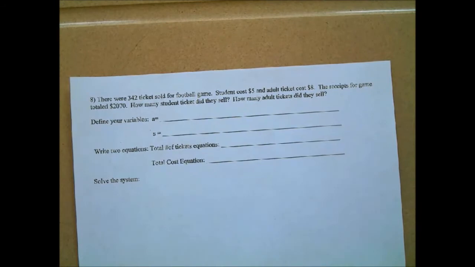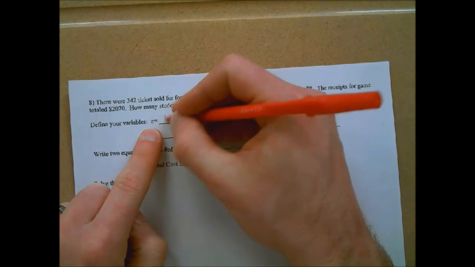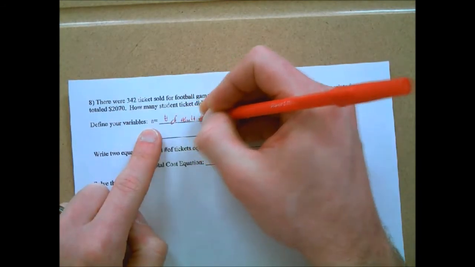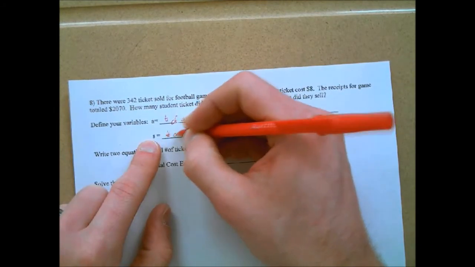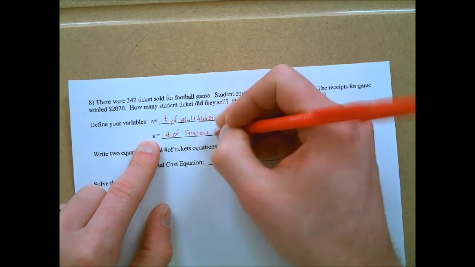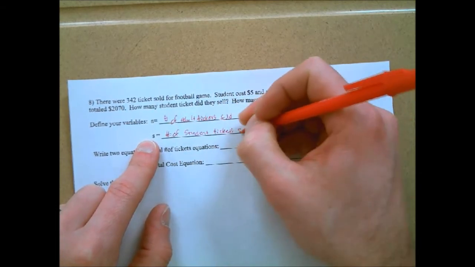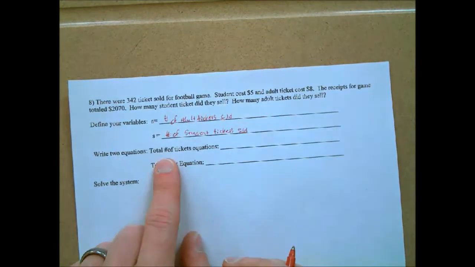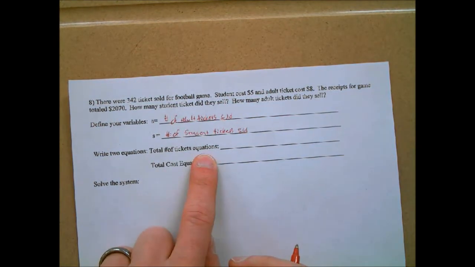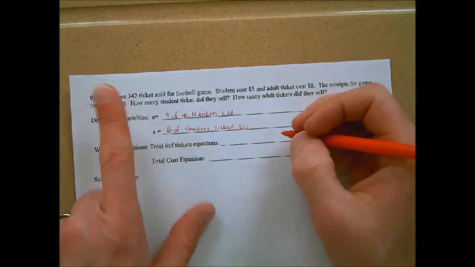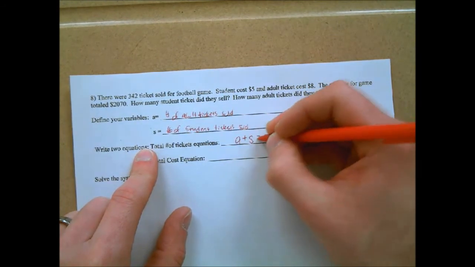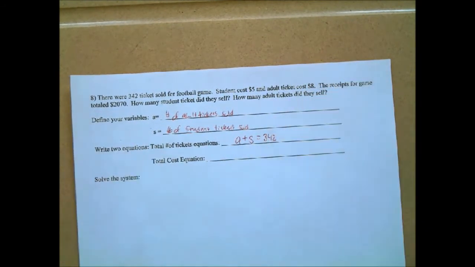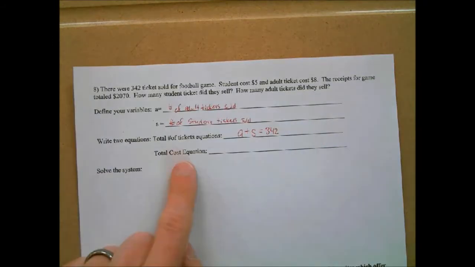Right? And so the number of student tickets and the number of adult tickets, that's our variables. So we'll say A is the number of adult tickets sold, because we don't know that number. S is the number of student tickets sold. And again, we don't know that number. Okay? Write two equations. So we'll write an equation that represents the total number of tickets. How many total tickets were sold? Well, we know there was a total sold of 342. So that means if you take all the adult tickets and you add all the student tickets together, it should add up to 342.